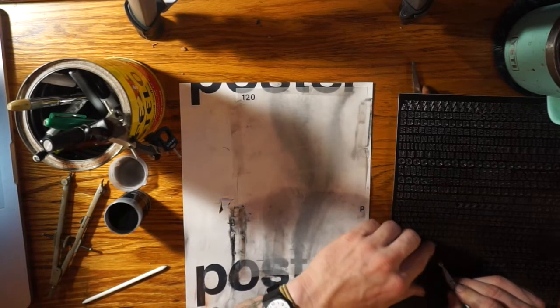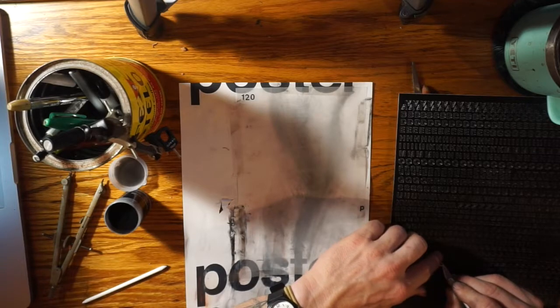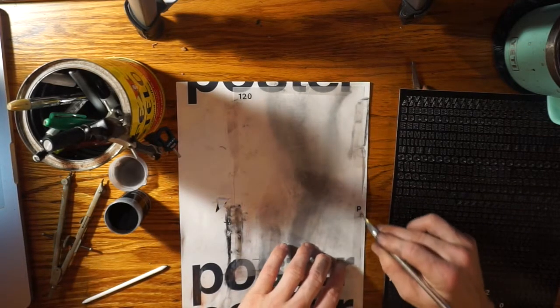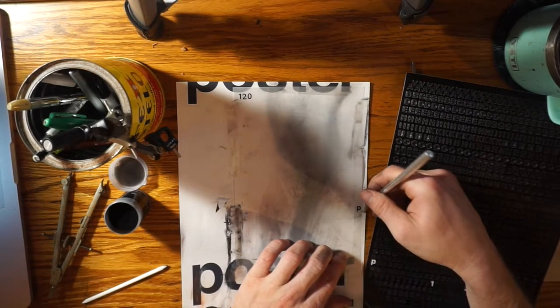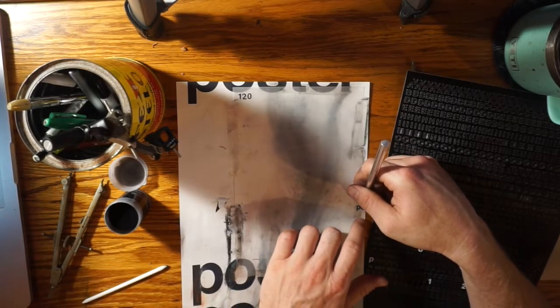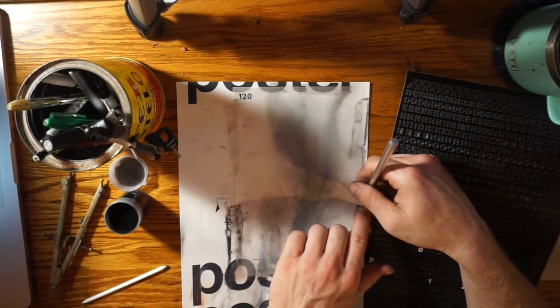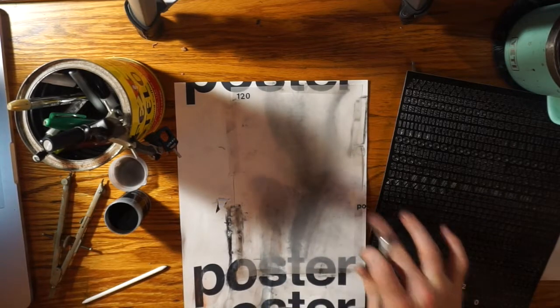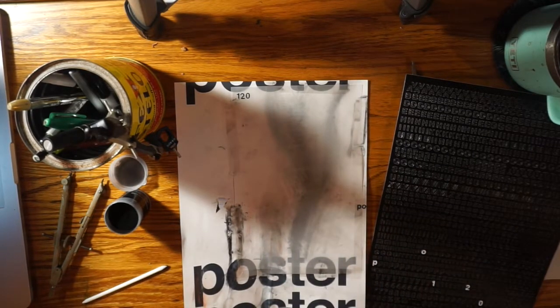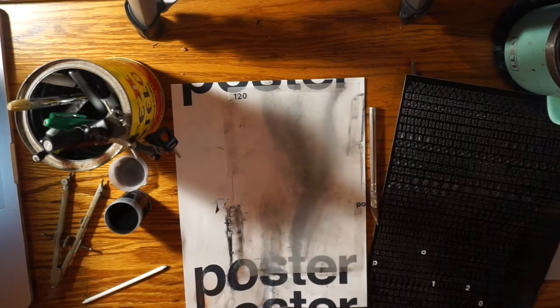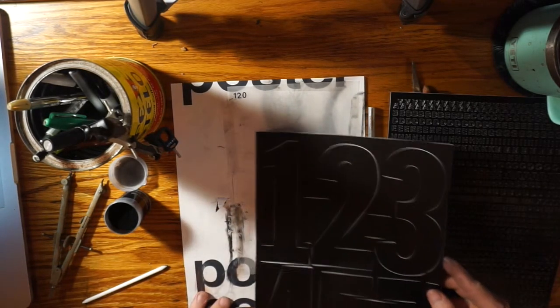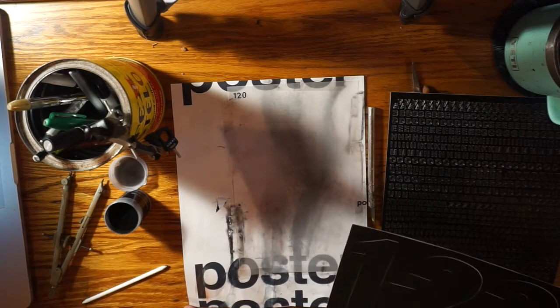Might look nice. Put a P-O. And then I might get some bigger ones. Have some bigger letters in here. I don't know, that might be too much.